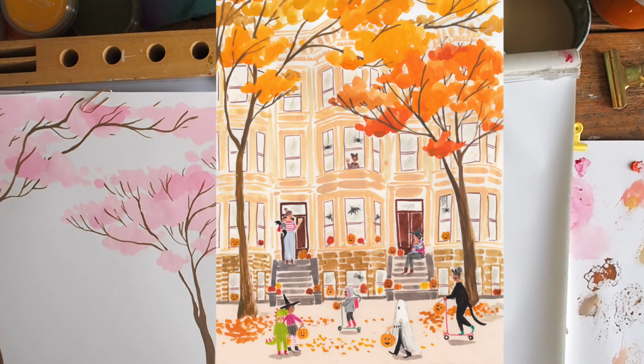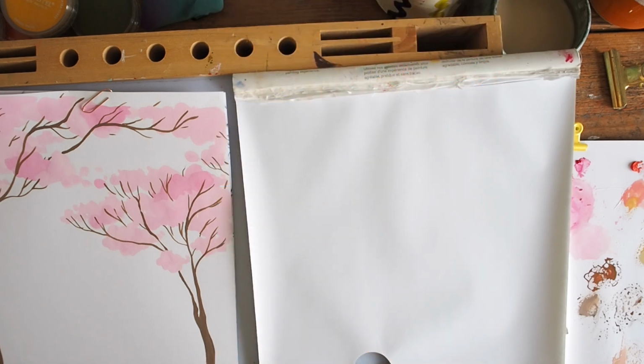So I developed this technique when I painted this piece, which I'm going to put up on screen now, which is a kind of Halloween in Brooklyn piece. I wanted to do lovely trees with autumnal leaves, and then have the people really small in scale and really kind of celebrate the trees and the building and create lots of atmosphere. So I loved that piece and I wanted to do another version of it for springtime.